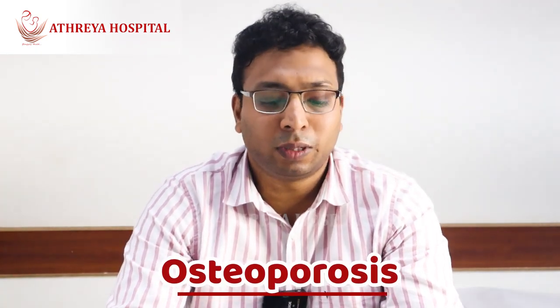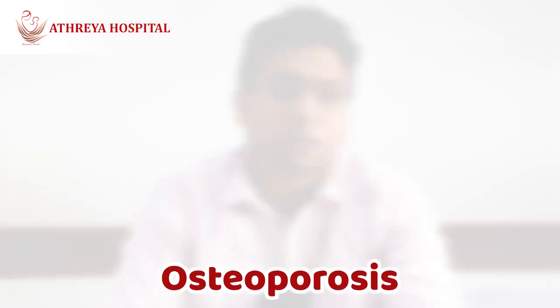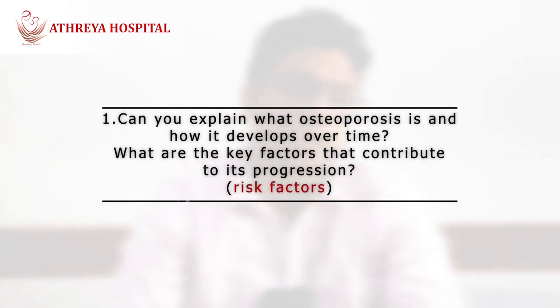And today we're going to be talking a little bit about osteoporosis to educate the public better about this condition. As per the medical literature, osteoporosis is defined as a systemic skeletal disorder characterized by a reduction in the bone mineral density and a microarchitectural deterioration of the bony tissue, which leads to increased porosity and brittleness of the bone, therefore increasing fracture risk.